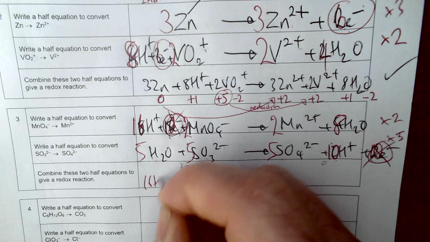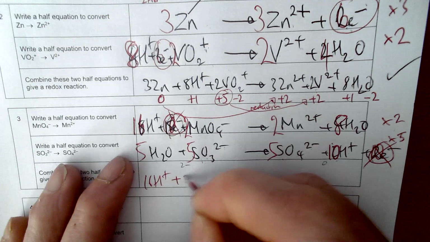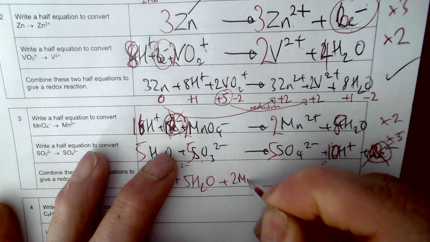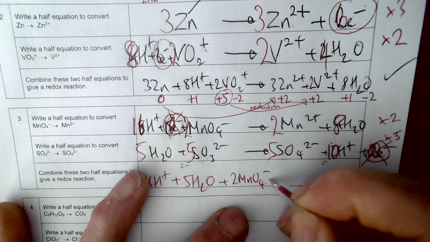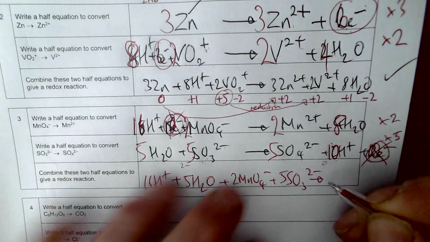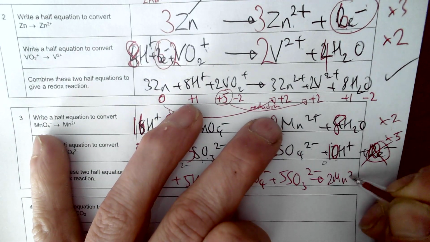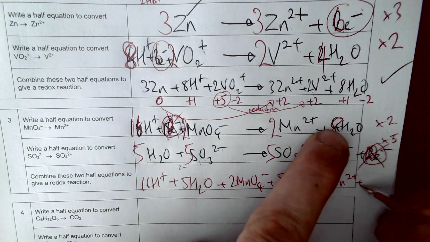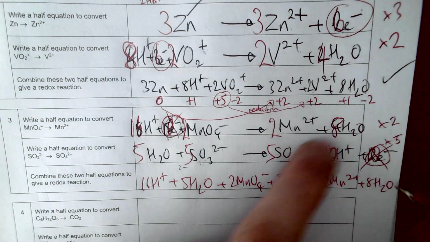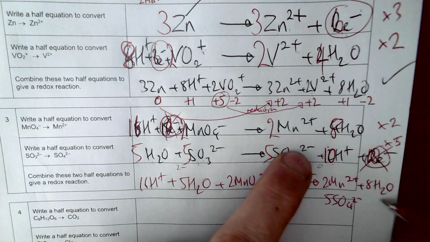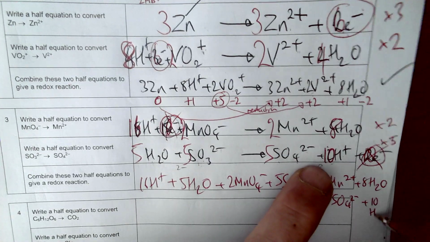Right, 16 H plus, 5 H2O, you can put these in any order, 2 MnO4 minus, 5 SO3 2 minus makes 2 Mn2 plus. Loads going on here. 8 H2O, 5 SO4 2 minus, 10 H plus.